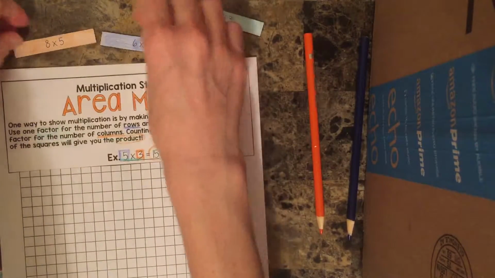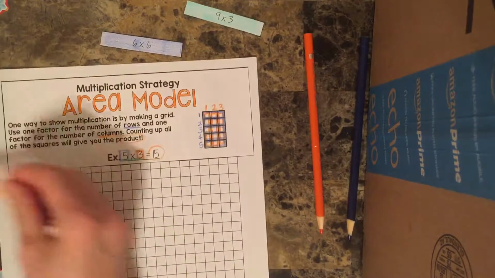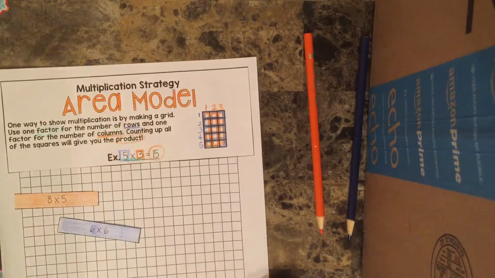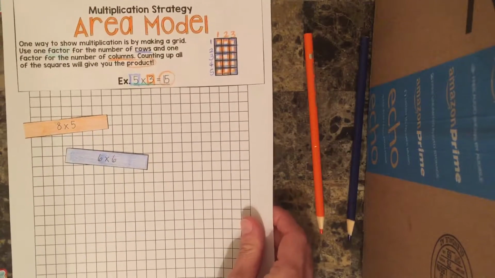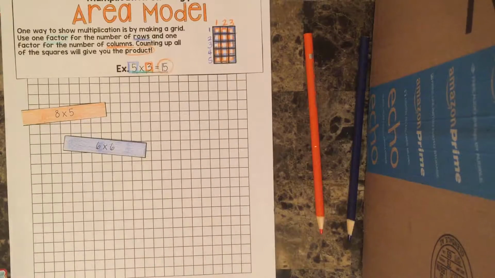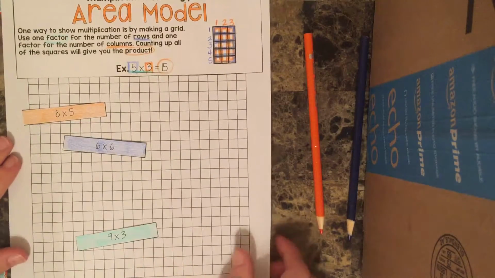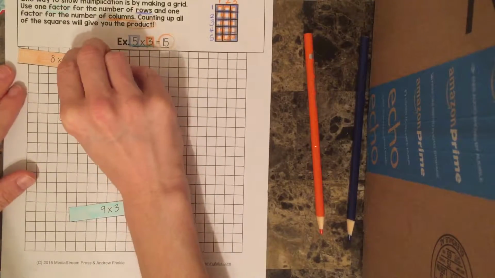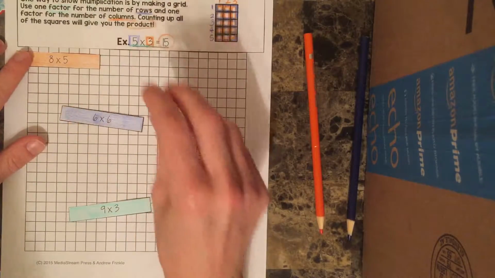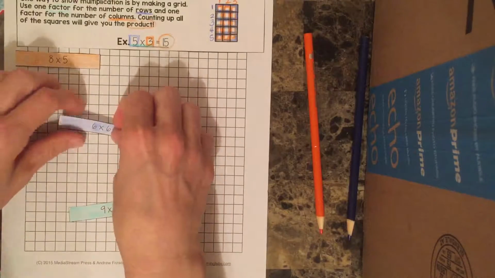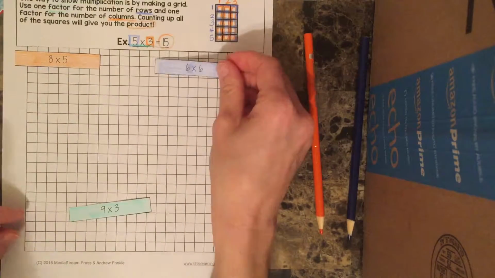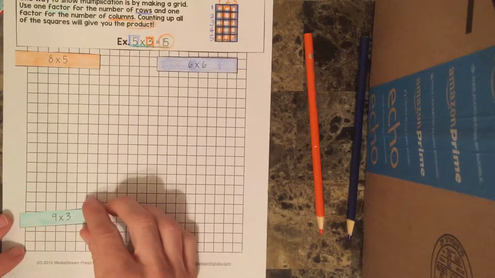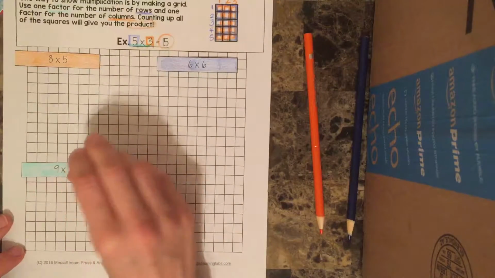And let's lay these out before we glue to make sure we have them where we want them. I've got 8 times 5, 6 times 6, and 9 times 3. Let's see, I'm going to need plenty of room for all 3 of these. I'll do 8 times 5 first. I will do 6 times 6 over here, and 9 times 3 down here at the bottom.